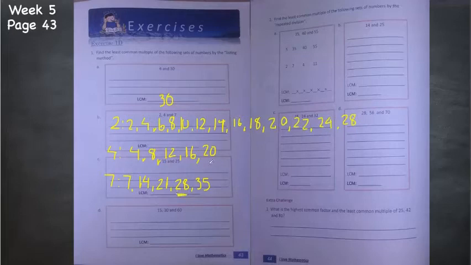So it might be our LCM. So let's continue 4. We have 4, 8, 12, 16, 20, 24, and 28. All right, so now we have 3 common multiples. And each of them are 28.